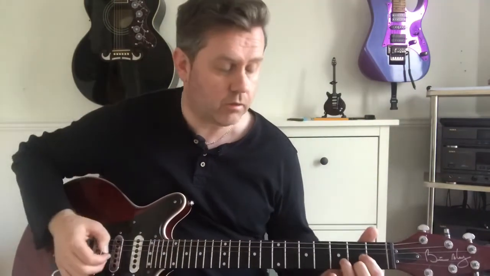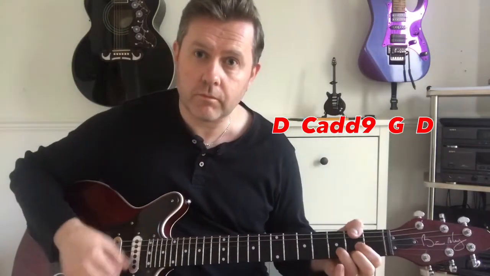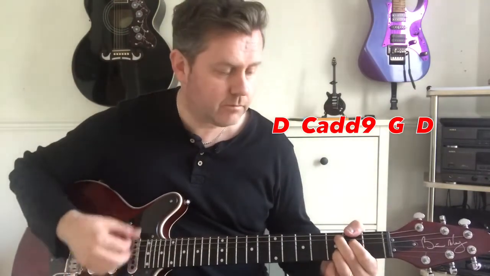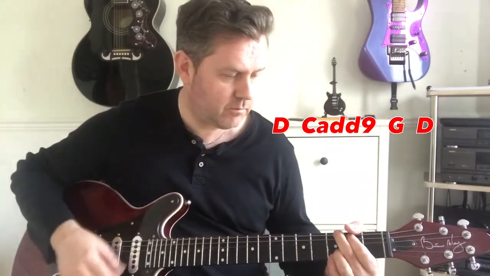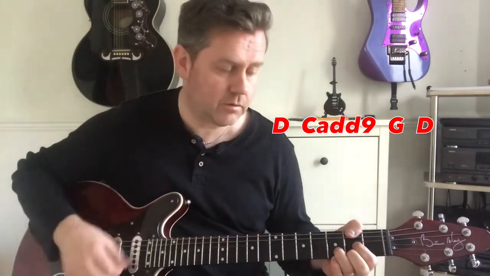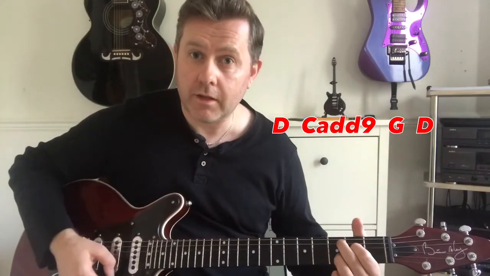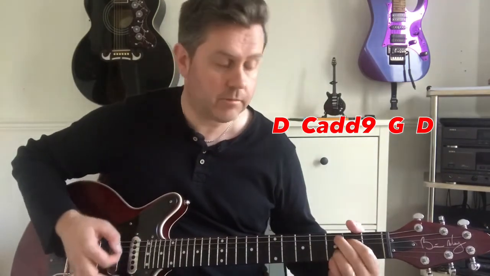So the chord progression that it's been played over is a D, goes to a C added 9, a G, to D. You're then going to repeat that chord progression and start again with D. So we're going D, C added 9, G, D. Then we do that D again, then C added 9, G, D, and then we go through that chord progression again. D, C added 9, G, D. Now the intro is following that chord progression, and that's where the secret lies.